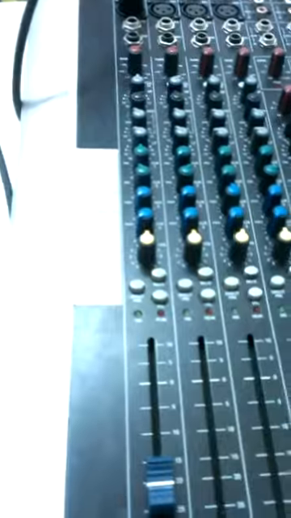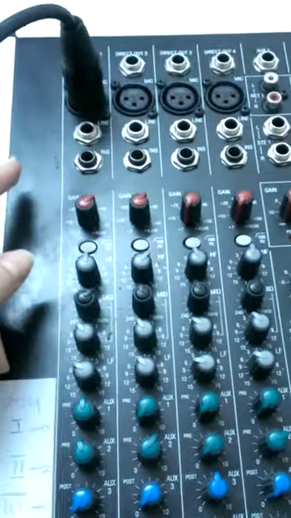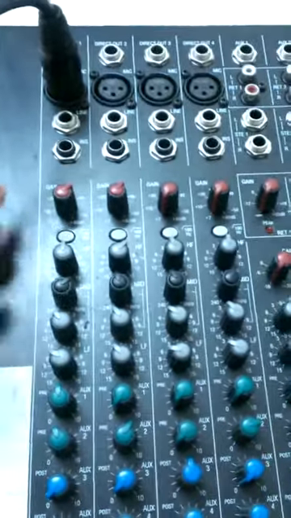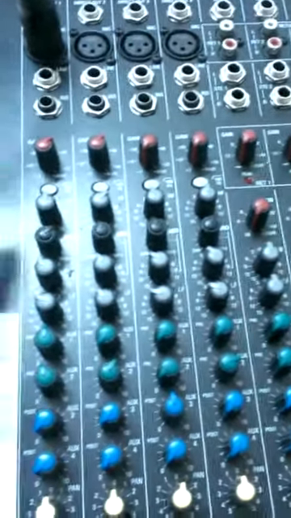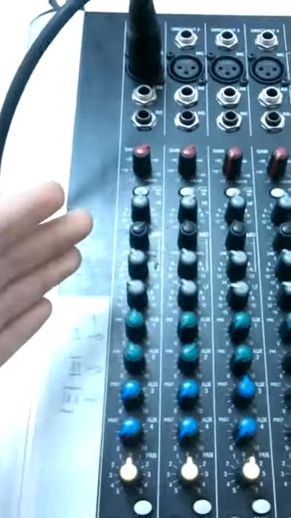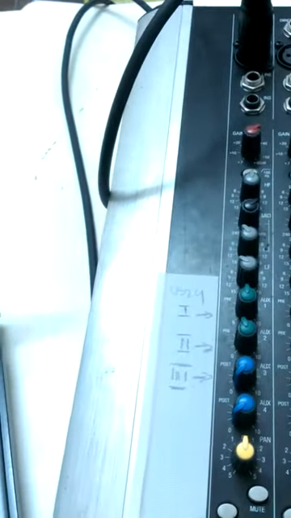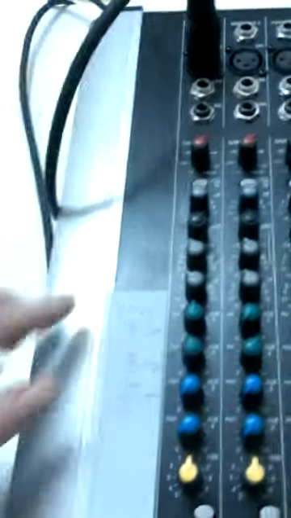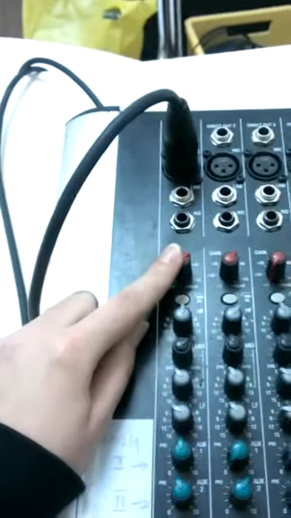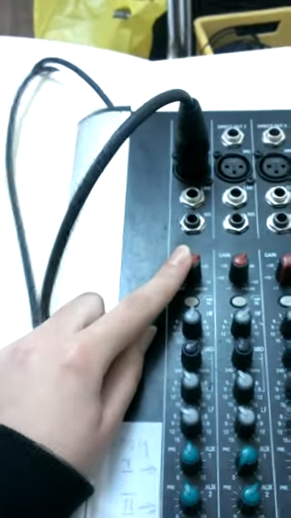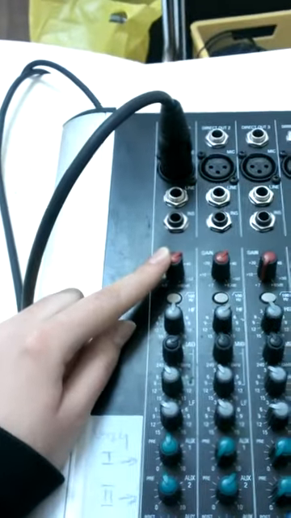Okay. Each channel has an XLR input where you can plug in a microphone. Many have RCA, TRS inputs too. Below each input, the first knob is typically gain or sense or trim.